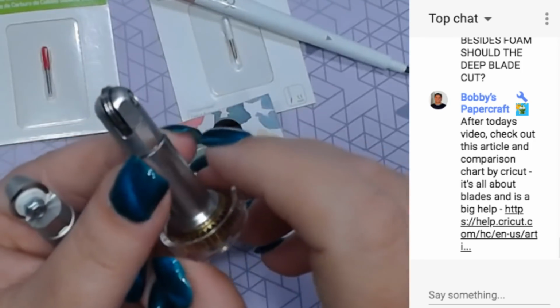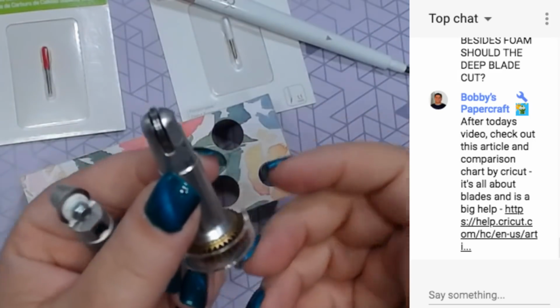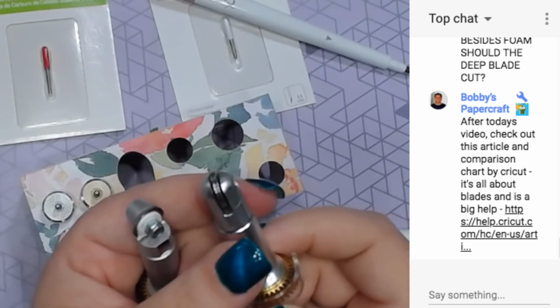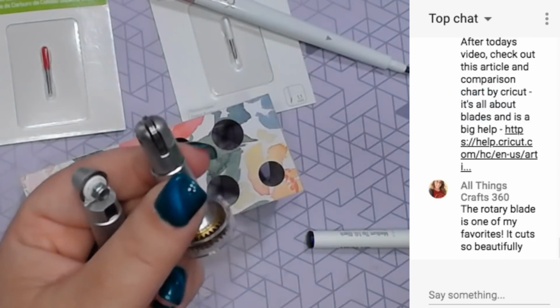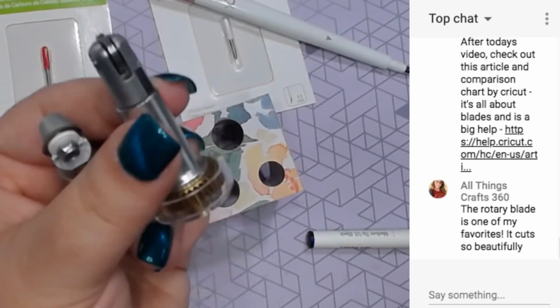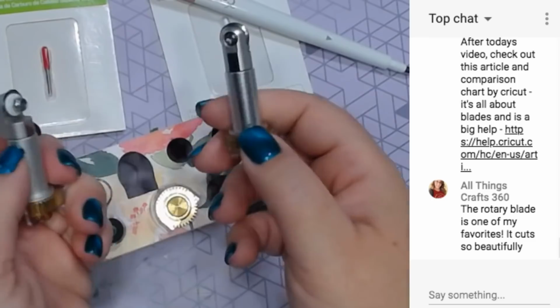Kathy's asking what else besides the foam should the deep cut blade cut? I don't really know. I don't use that unless I'm cutting something intricate. I've not needed to cut it with anything else but foam or intricate cuts.